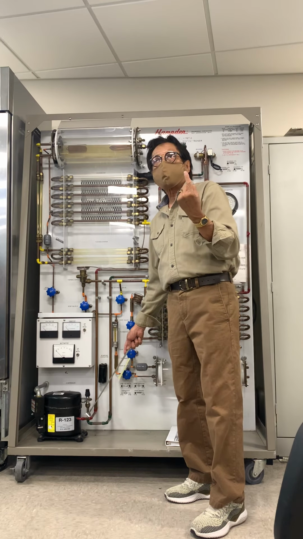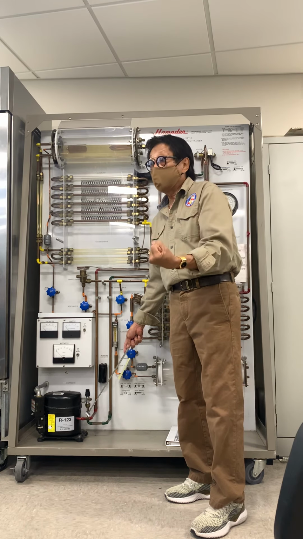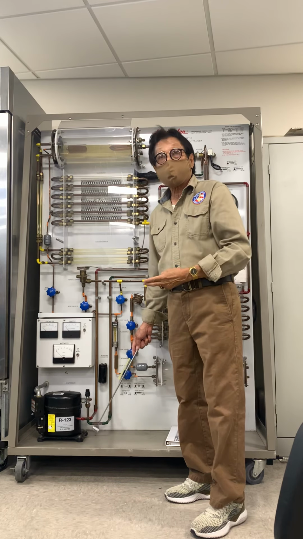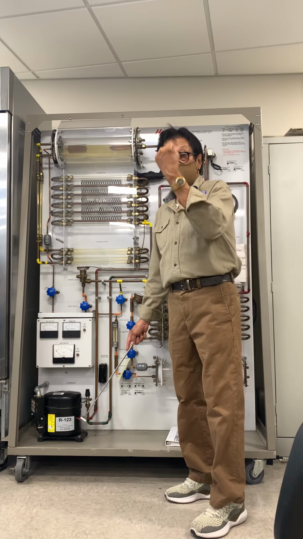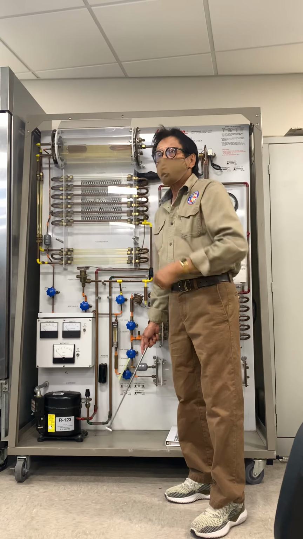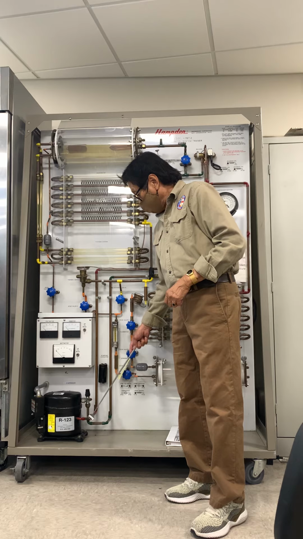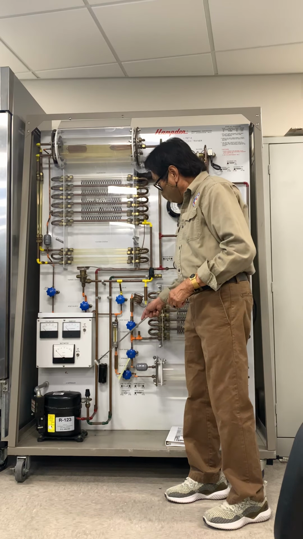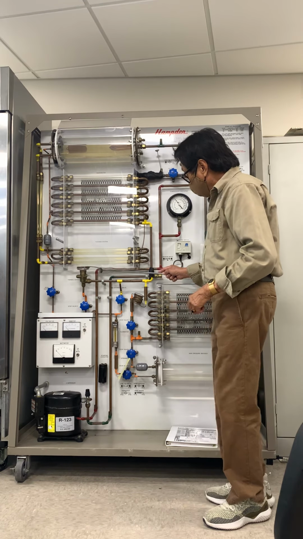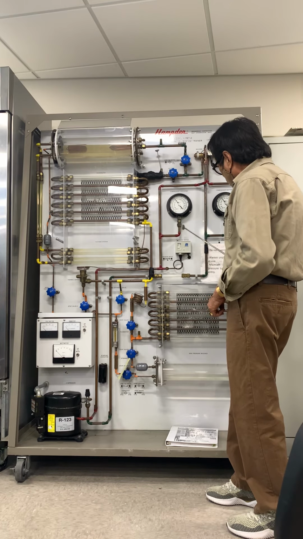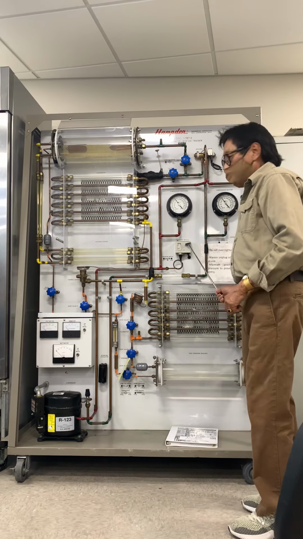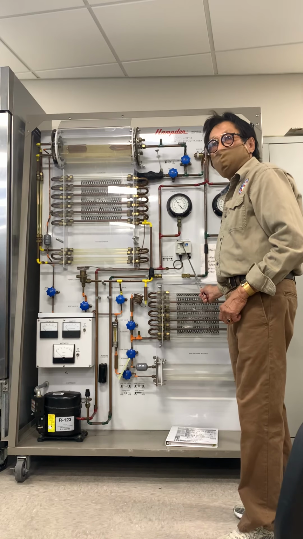So the refrigerant would be in gas, or you could say vapor. The temperature would be high because it got compressed, and the pressure would be high because it got compressed. So high pressure, high temperature gas leaves the compressor. It will go through this red piping here. Follow it along. It would hit this white box.